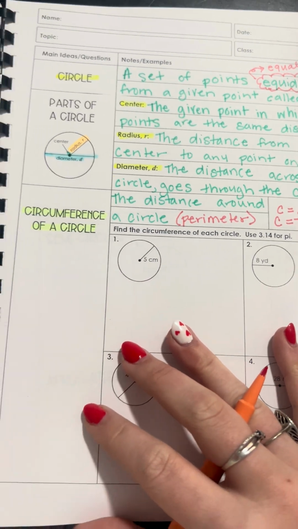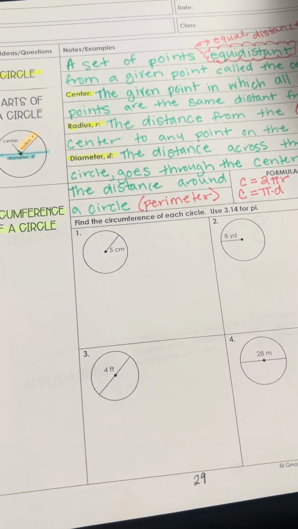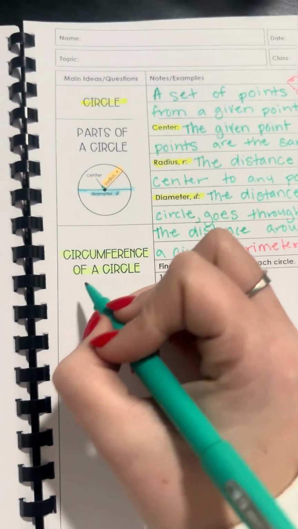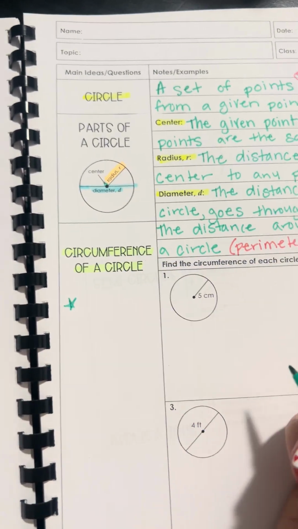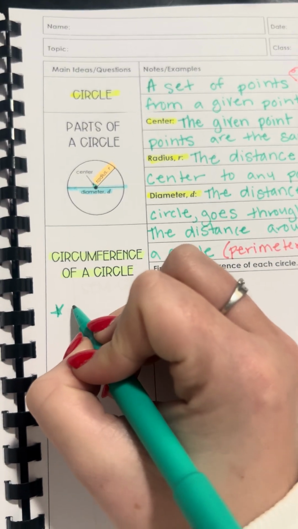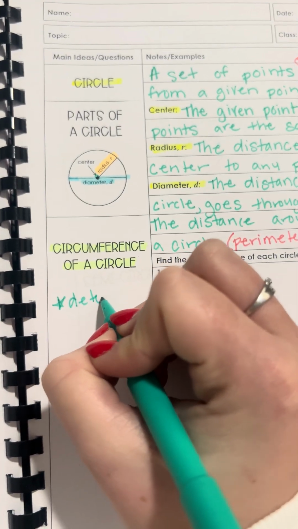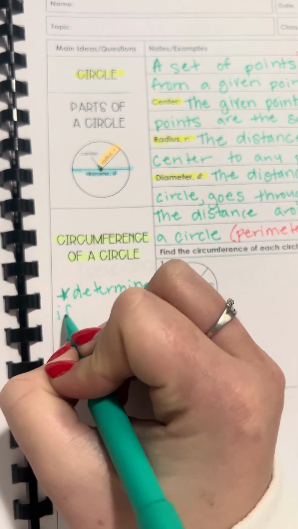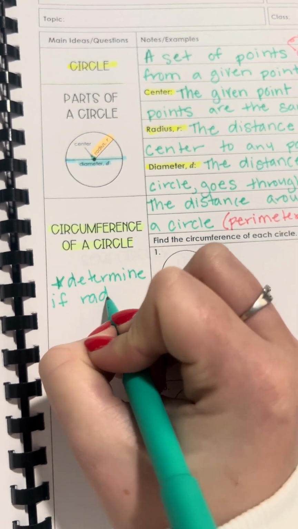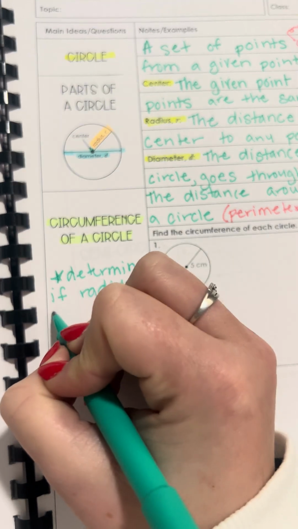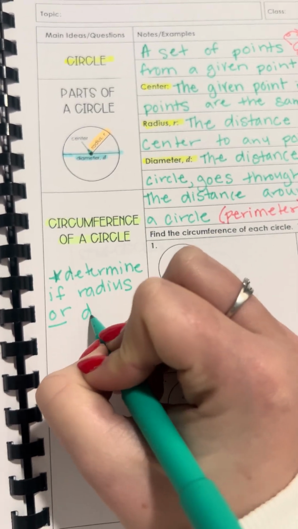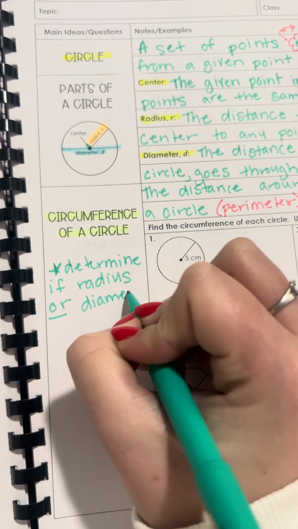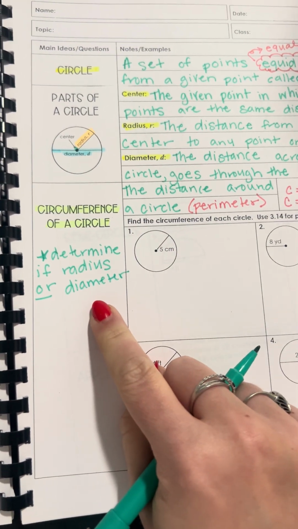Okay, let's go ahead and give this a go. Like I said, the only thing you want to do is determine if you have the radius or the diameter. So a little key note, determine if radius or diameter, because that's going to tell you what formula to use.